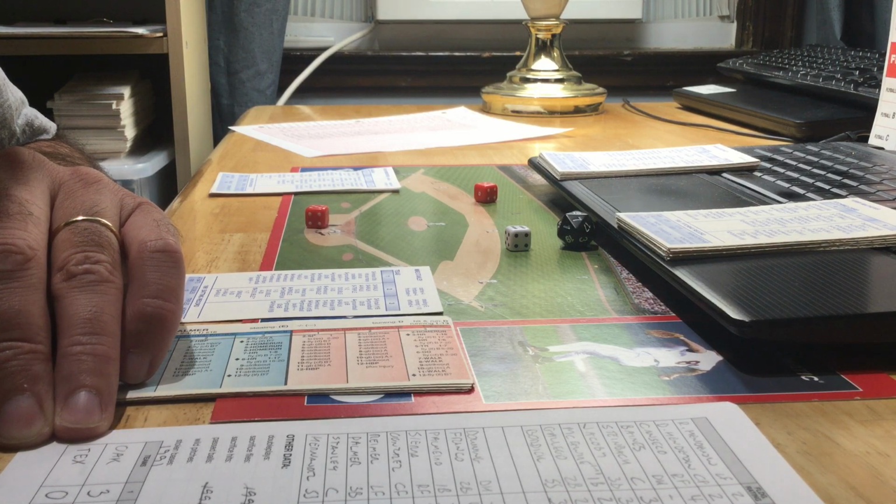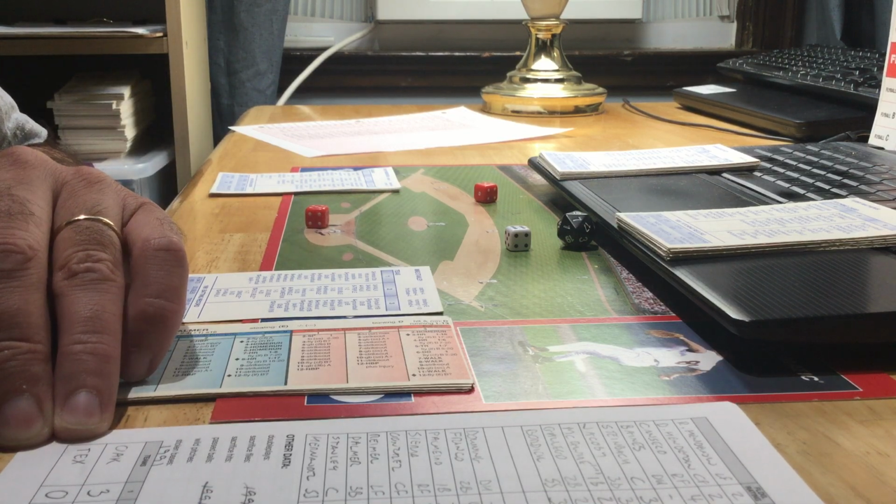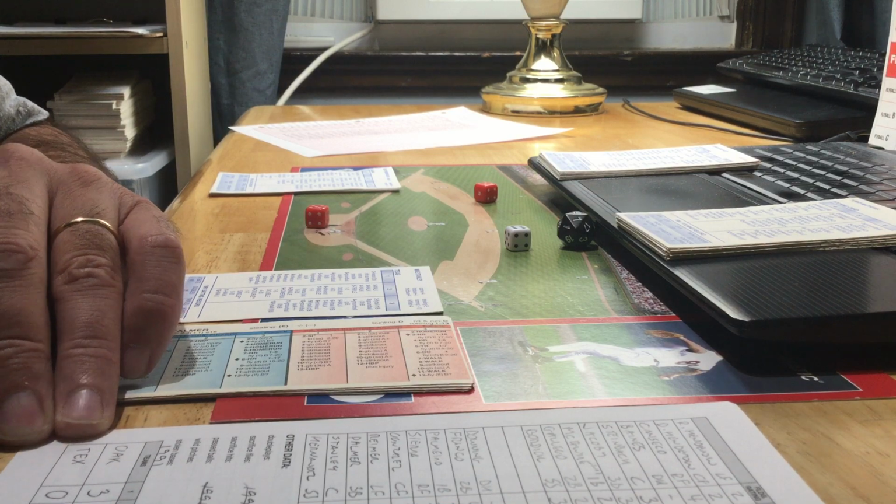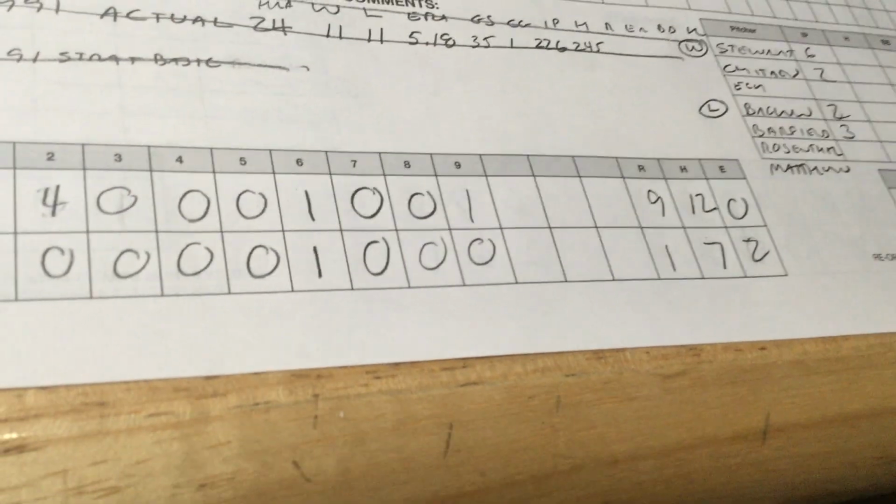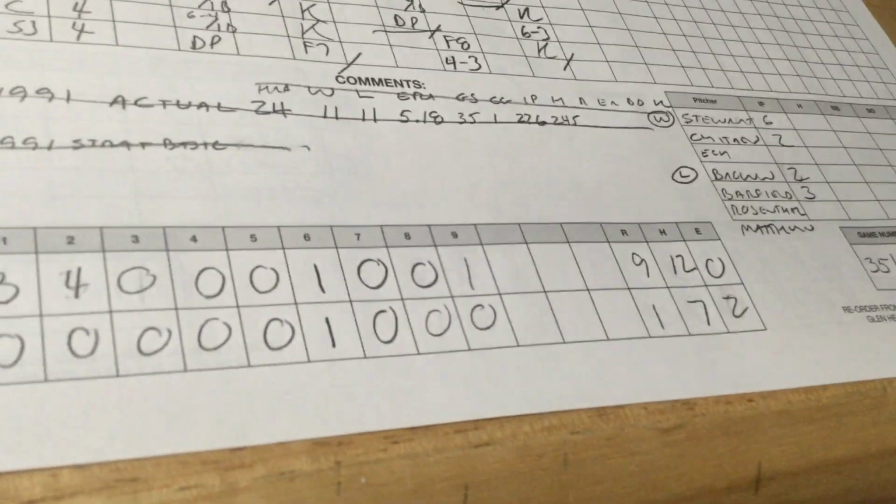No errors for the A's and 2 errors for the Rangers. Okay, here's your final on the game. So we got 9, 12, and 0 for the A's, 1, 7, 2. So A's are victorious. Dave Stewart gets the win.